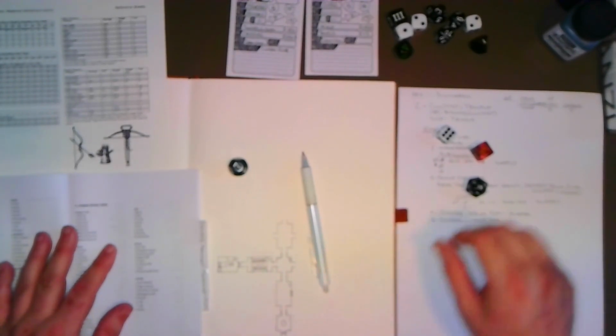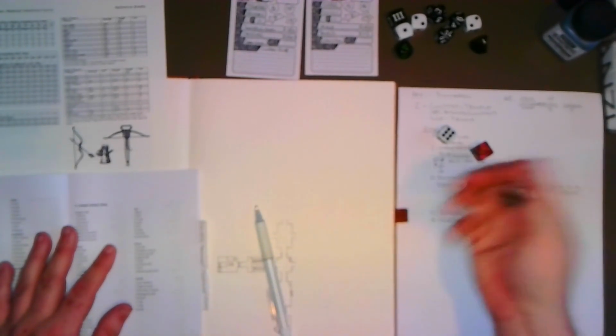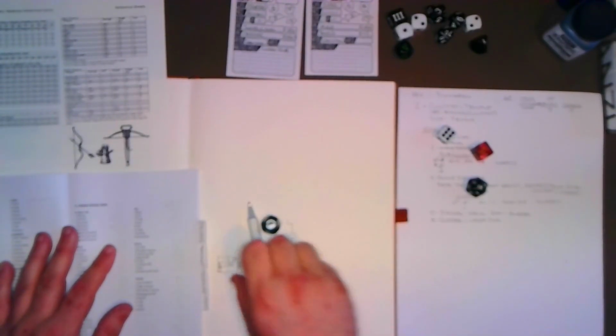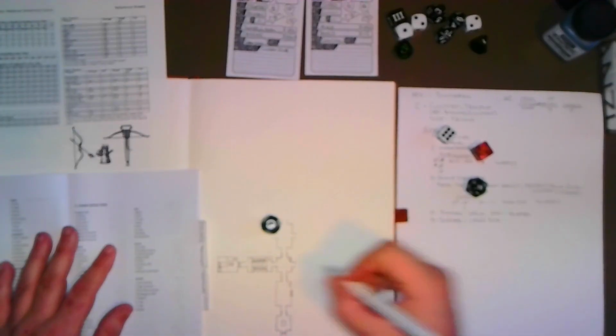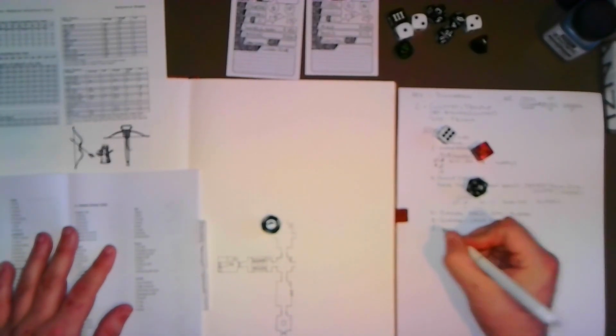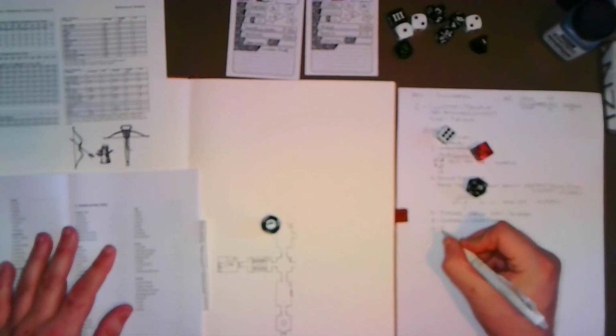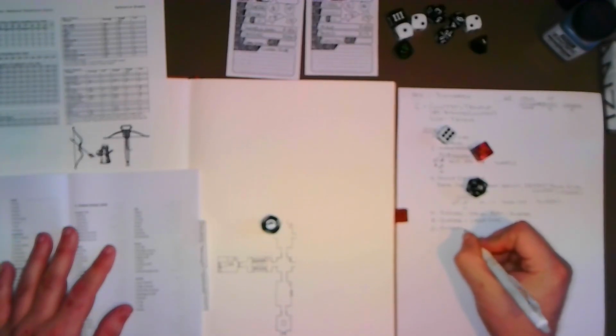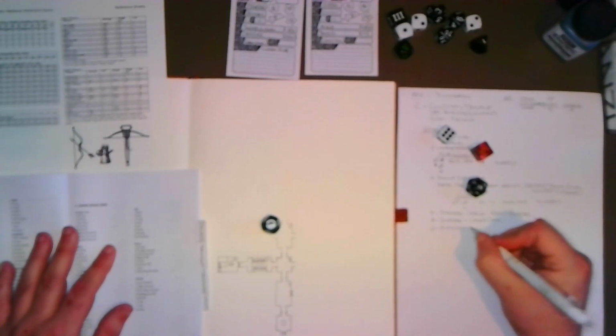Dungeon delving, dungeon die. 1. Nothing. There's nothing in it. But after that, nothing. We haven't taken any damage.